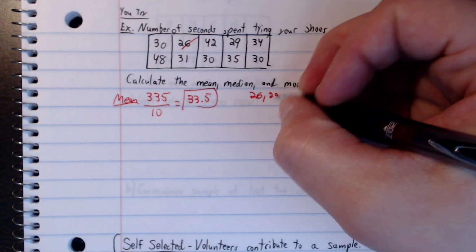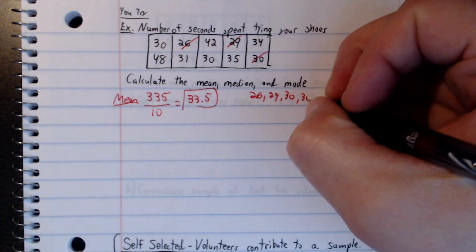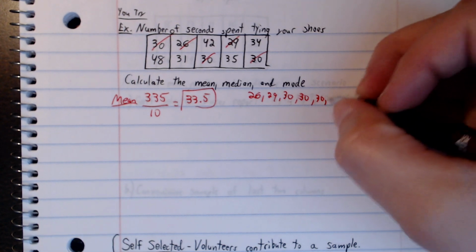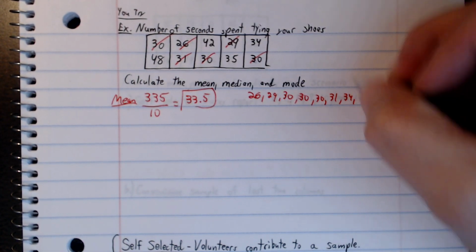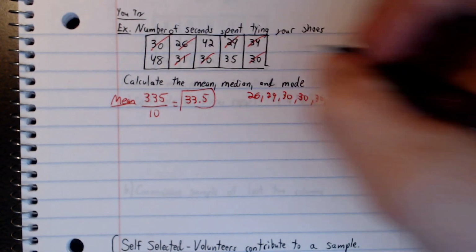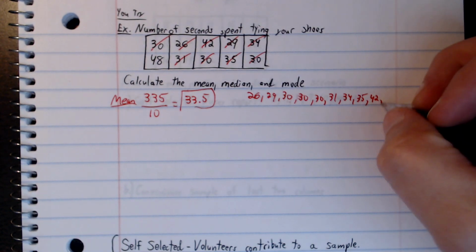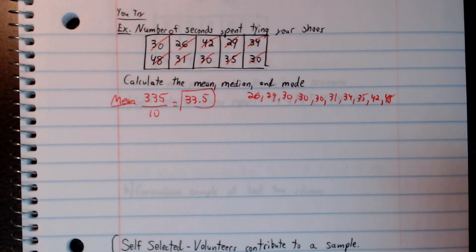26, 29, 30, 30, 30, 31, 34, 35, 42, 48. All right, so we've got all 10, so halfway through would be 5.